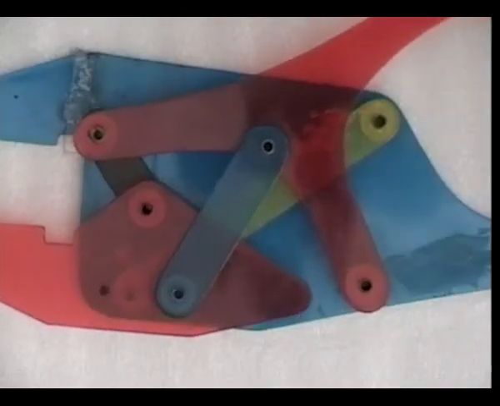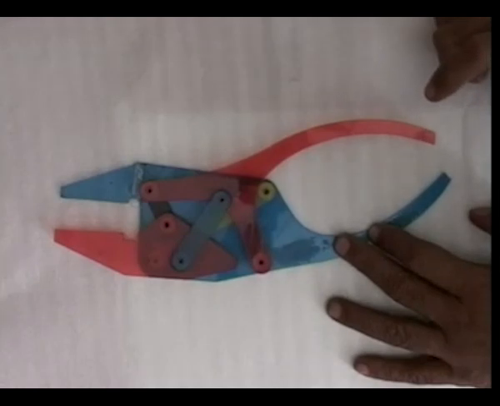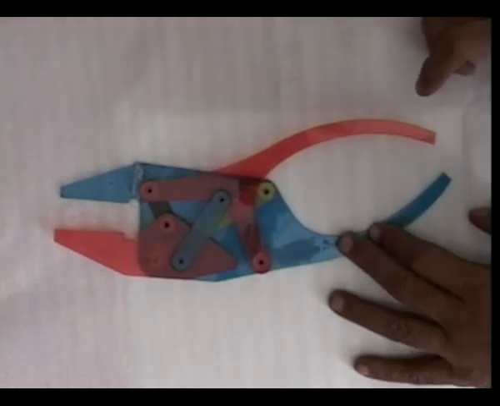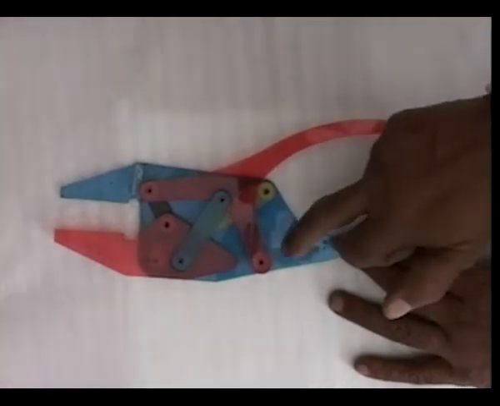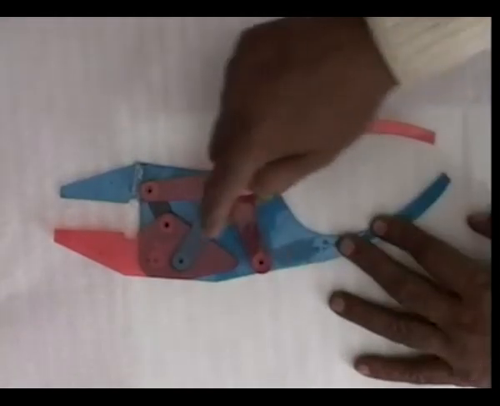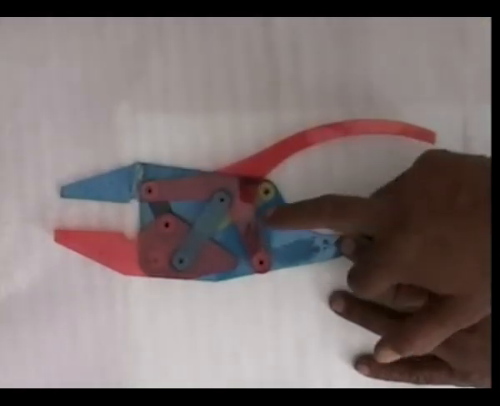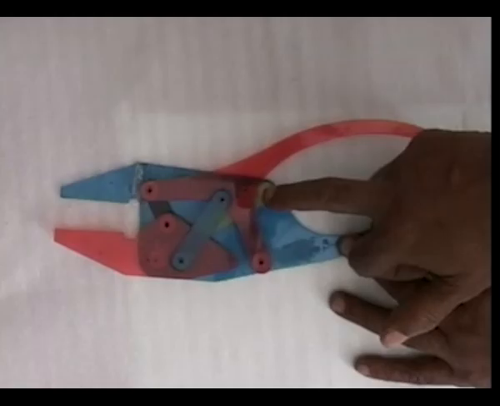And these two ternary links are directly connected. So it is one type of Watt's chain where we know two ternary links must be directly connected. Now, if we hold this lower jaw fixed, then we are holding this binary link fixed. We should also note that this upper jaw is a binary link, and this yellow link is another binary link.